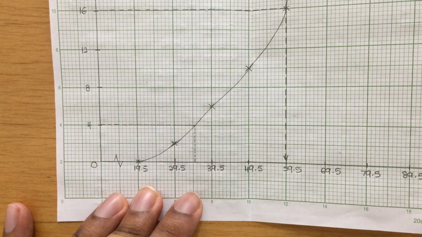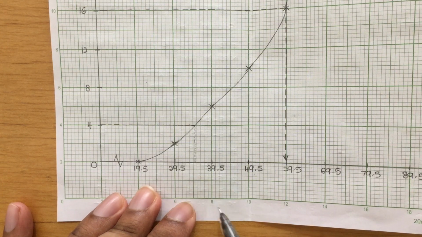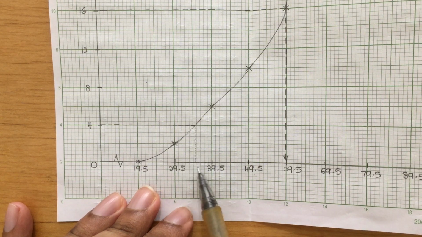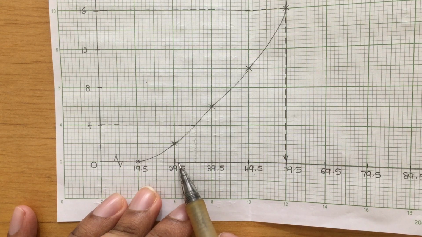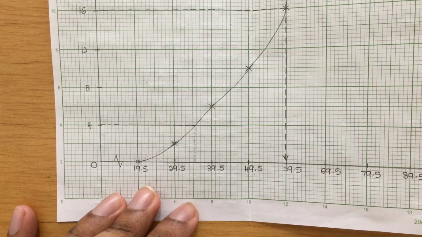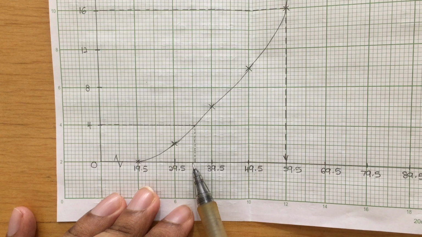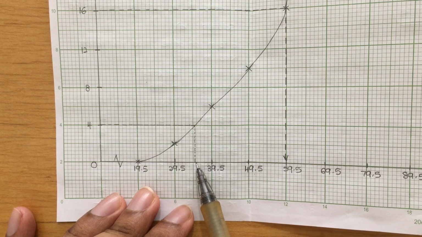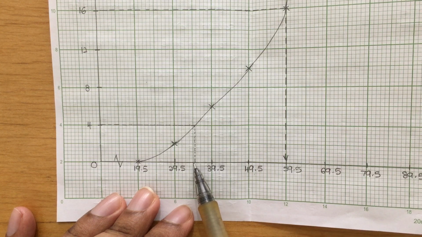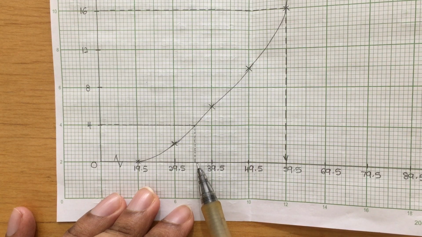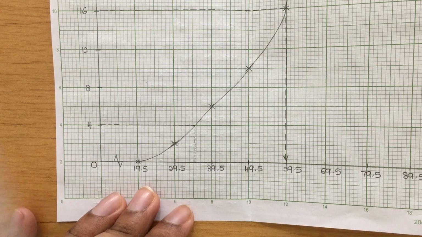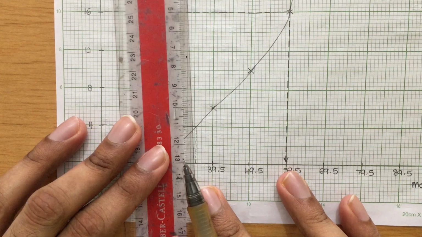When you subtract these two, you'll get 10, and then you have 10 small boxes over here. So when you move one box to the right, that means you're increasing by 1. So 30.5, 31.5, 32.5, 33.5, 34.5, and then you don't get exactly 35.5. The next box will be 35.5. So it's in between 34.5 and 35.5. Your value 35 will be in between over here.